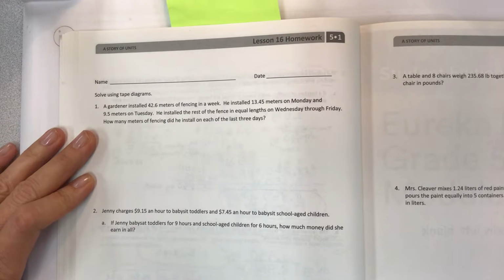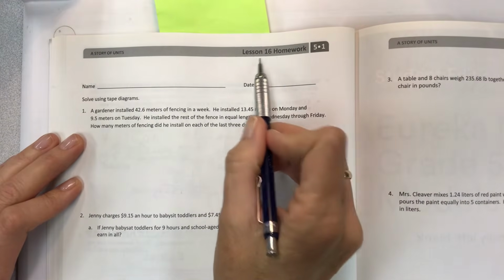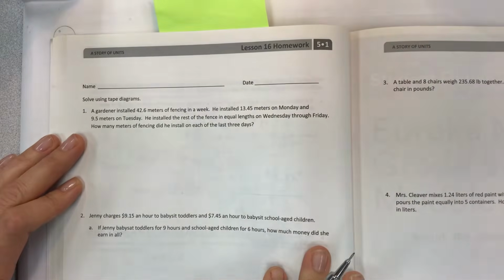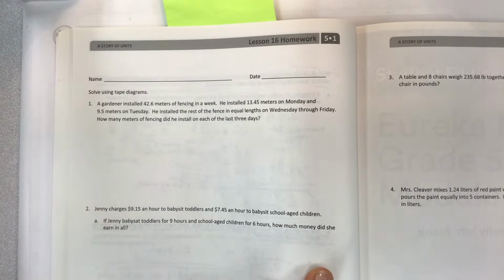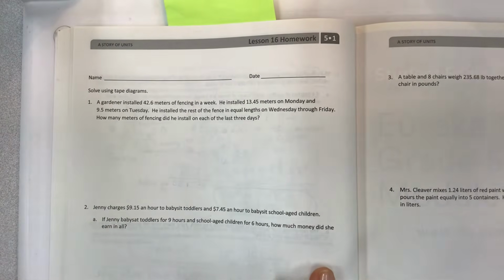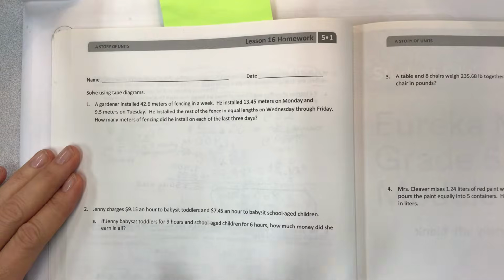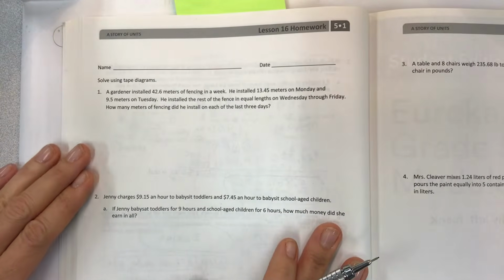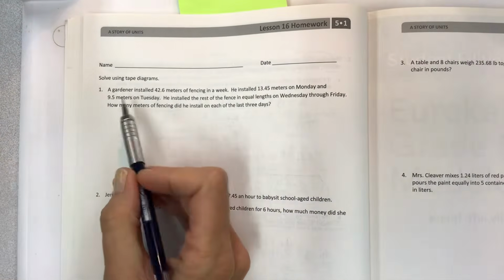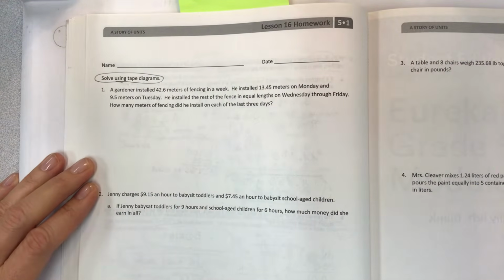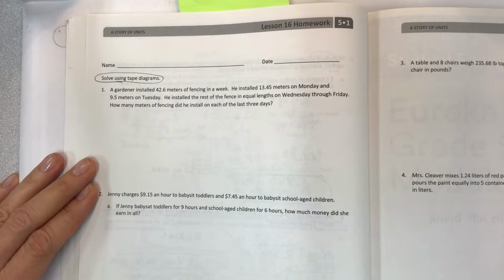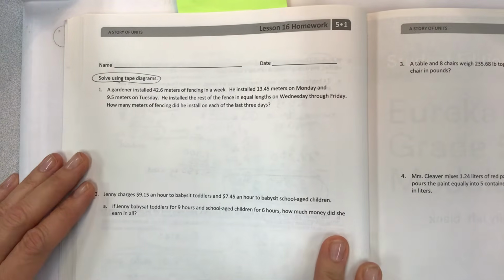This is Eureka Math Grade 5, Module 1, Lesson 16, homework, and it is word problem day. So hooray, this is always a lot of fun. I know kids don't say fun, they always say it's terrible, we hate word problems, but we're going to try to show you ways to break them down so that they are not so terrible. So we're going to solve these using tape diagrams. It's always better if you can look at a problem and see the parts that make the whole. And that's really what tape diagrams are all about.